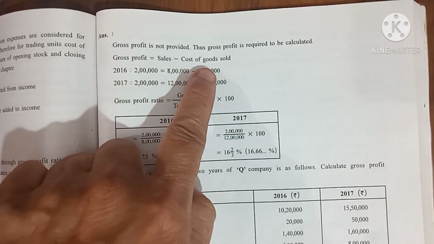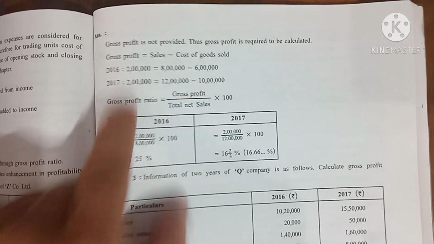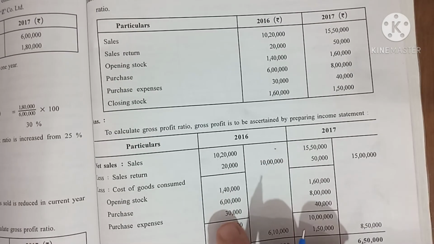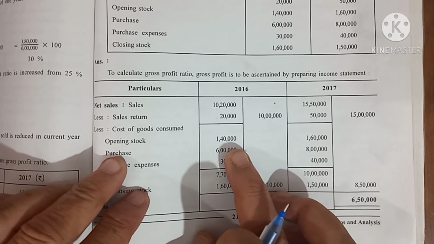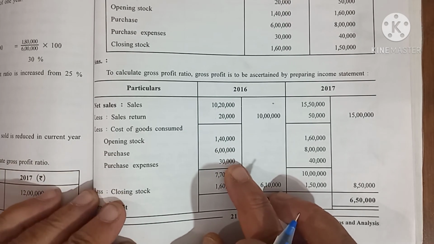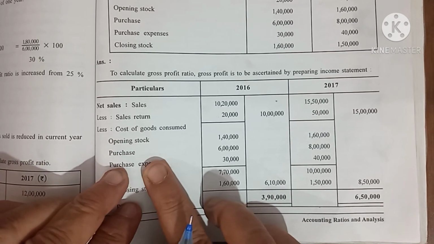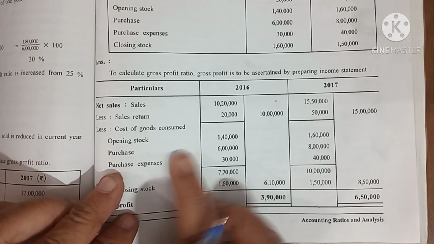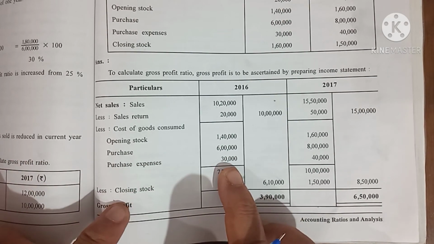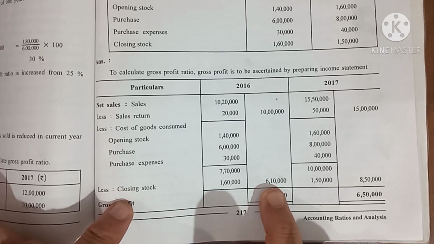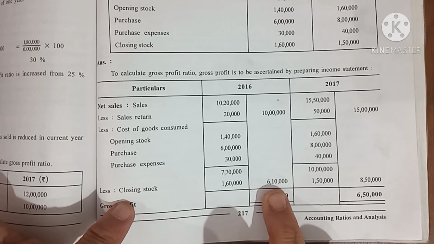Just now we said sales minus cost of goods sold is equal to profit. So this is sales and this is cost of goods sold. How is it coming? Opening stock plus purchase expense. If purchase return is given, then purchase minus purchase return, the final amount will come. Then purchase expense added less closing stock. This 6 lakh 10 is equal to cost of goods sold.